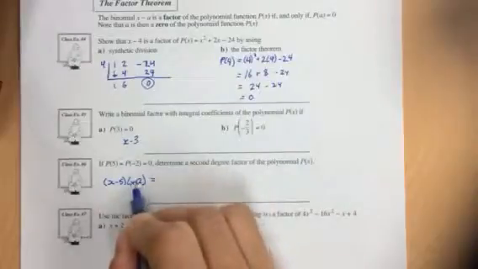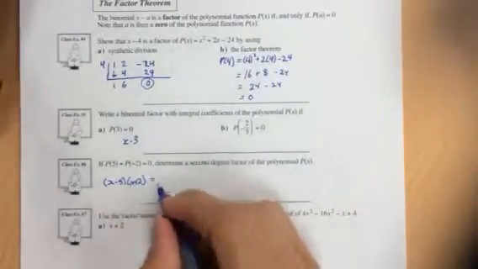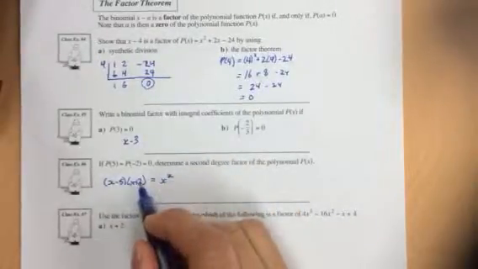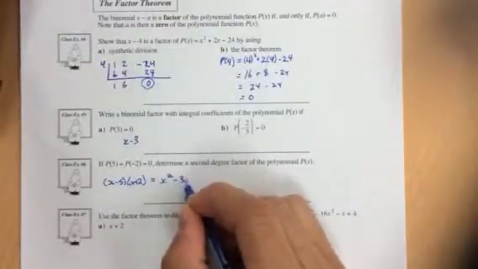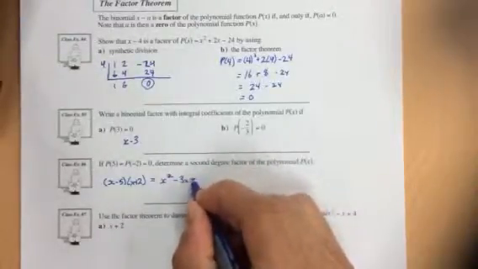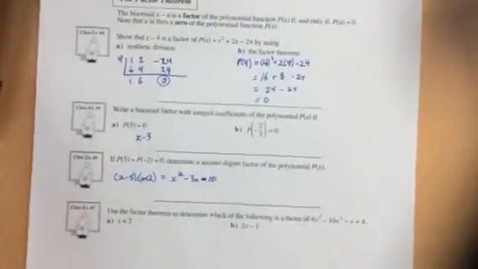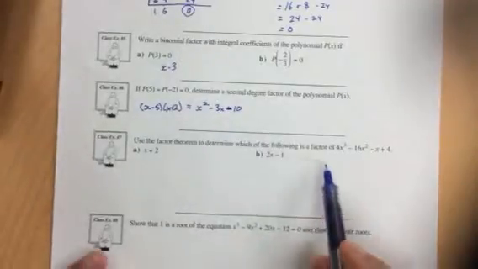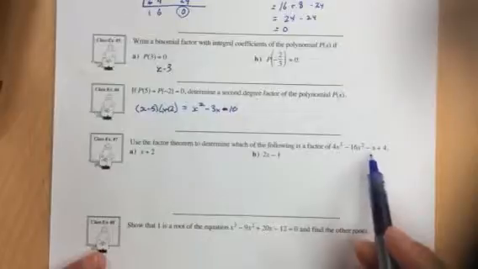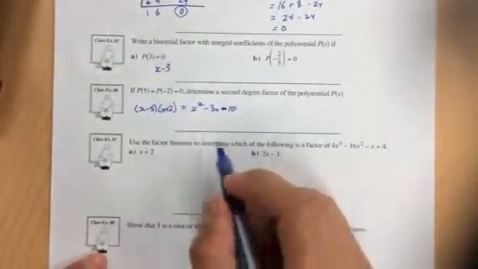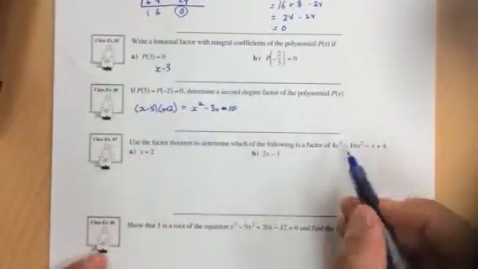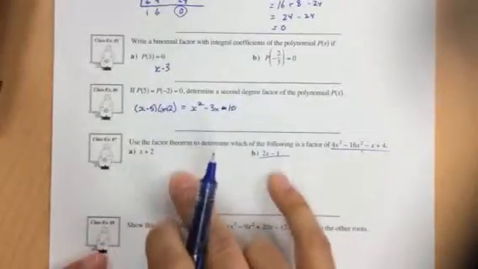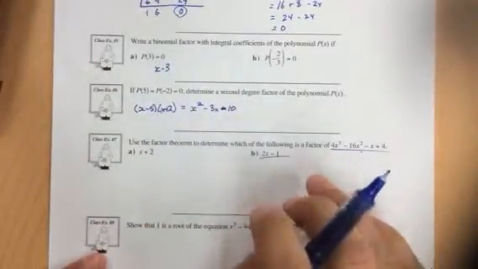If I multiply these together, since both these are equal to 0, I would just have to expand it. So if I expand it, that gives me x squared plus 2x minus 5x, which would be negative 3x, and negative 5 times 2 is going to give me minus 10. And then use the factor theorem to determine which of the following is a factor of 4x cubed minus 16x squared minus x plus 4. So all we're doing is we're plugging negative 2 into this, and we're going to plug positive 1/2 into this. Now whichever one gives us 0 is going to be the one that is a factor. All right, so you can also go ahead and do that one yourself.